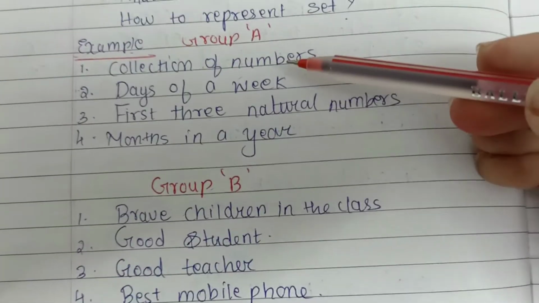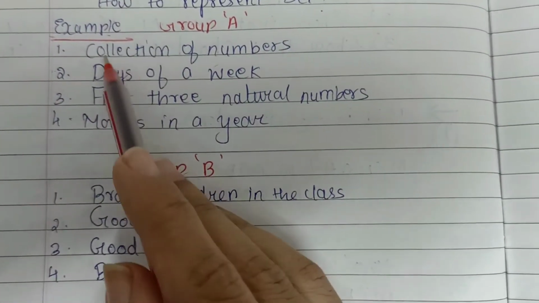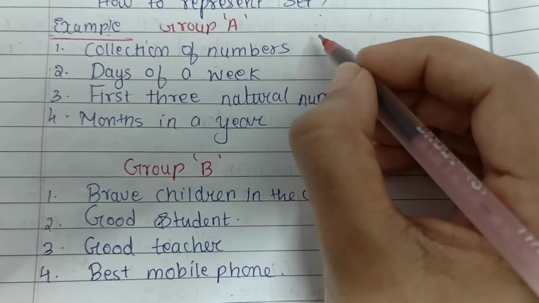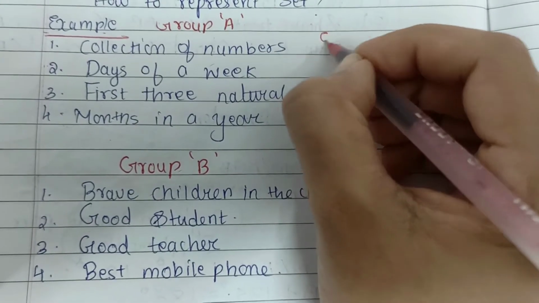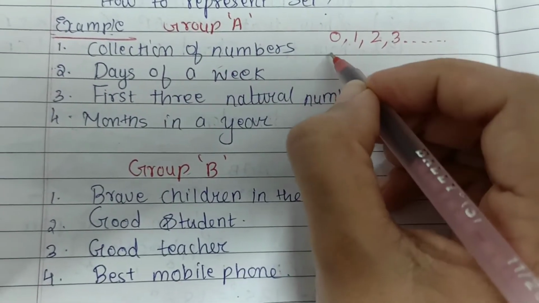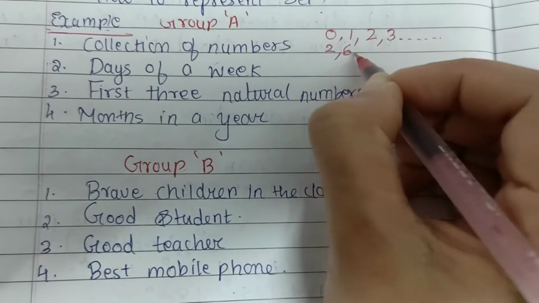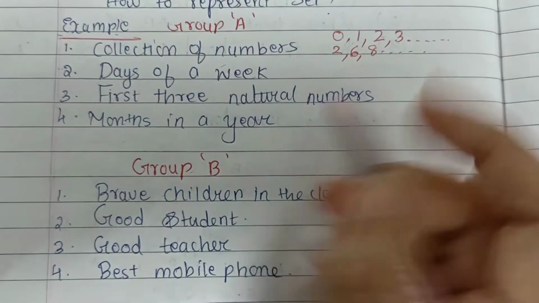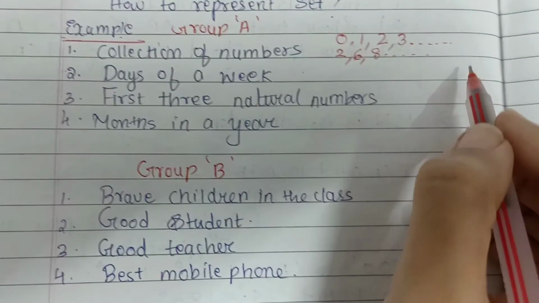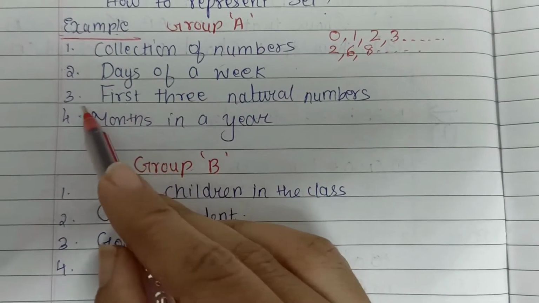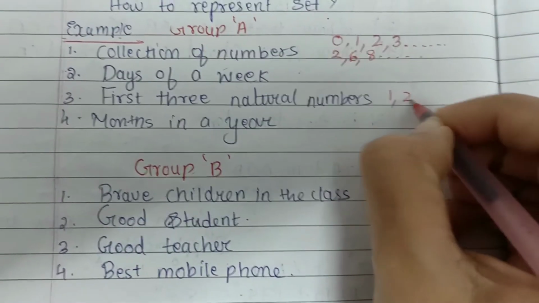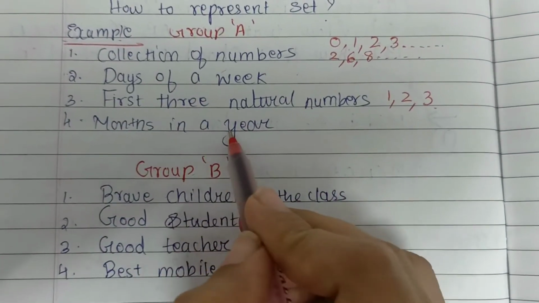Now if you see in group A, all the examples are collections of numbers or fixed things. For example, the collection of whole numbers starting from 0: 0, 1, 2, 3, and they are infinite. Then we can take the collection of even numbers, 2, 4, 6, 8, again infinite, and so on. Days of the week are the same for everyone: Sunday, Monday, Tuesday, Wednesday, and so on. Then the third example is the first three natural numbers, which are 1, 2 and 3. Then also months in a year.